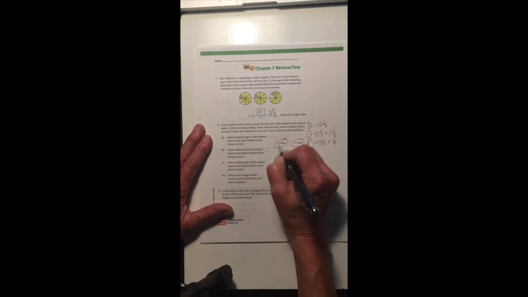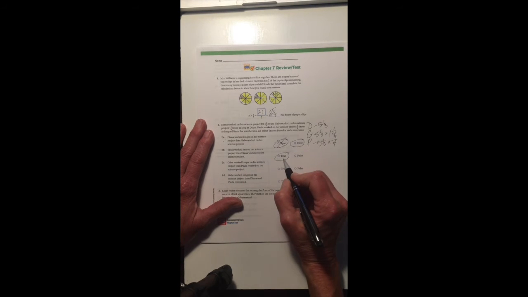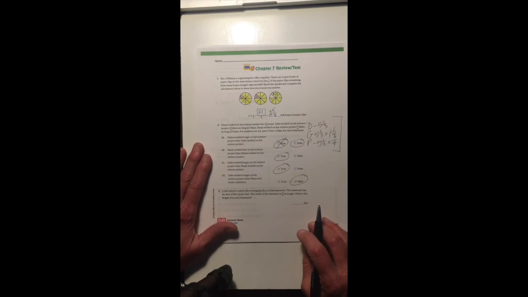Question 1 is false because Gabe worked longer. This is true, and this is false. And you just have to look at these equations to see that. Now, if you try to do this just by reading the problem, you're probably going to have some struggles. You should always write that out.